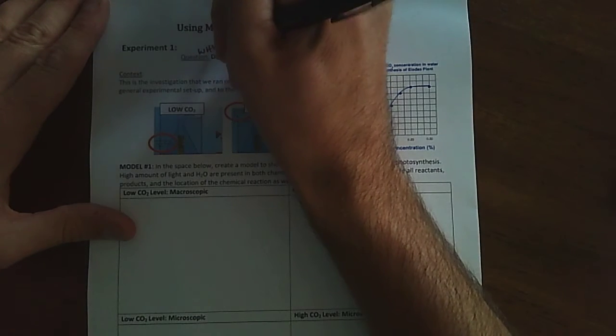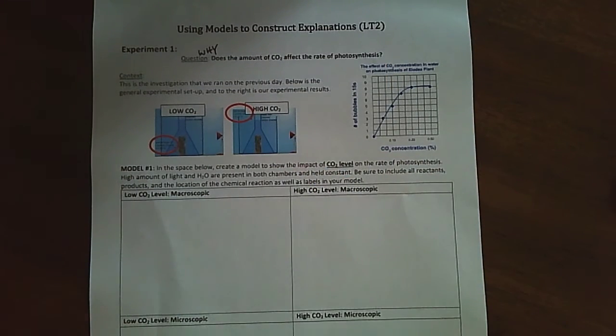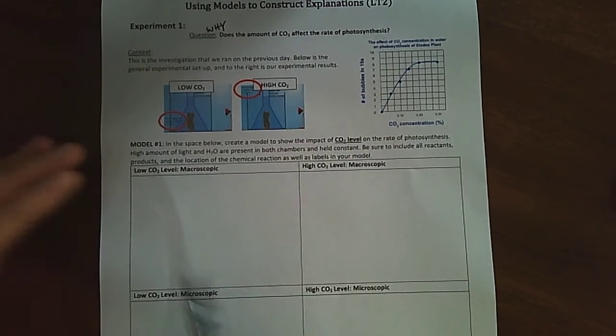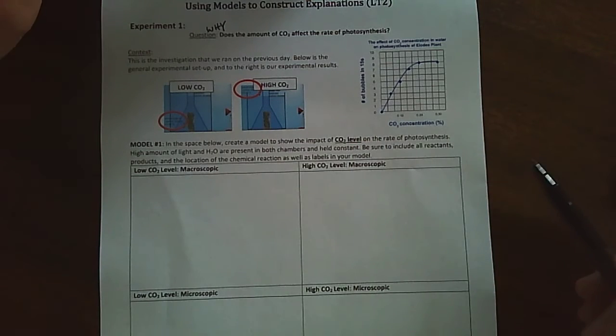Now what we want to know is why. Why does the amount of CO2 affect the rate of photosynthesis? So what we could do is draw a picture of what's going on to help us better understand why we see the results that we do, why CO2 helps with this.